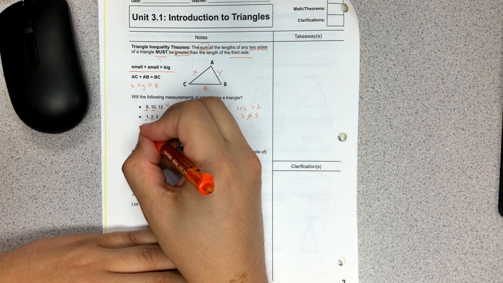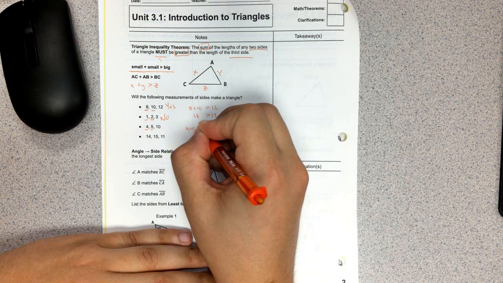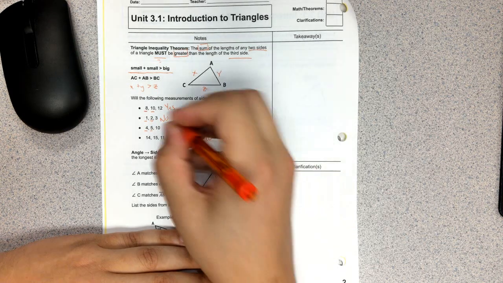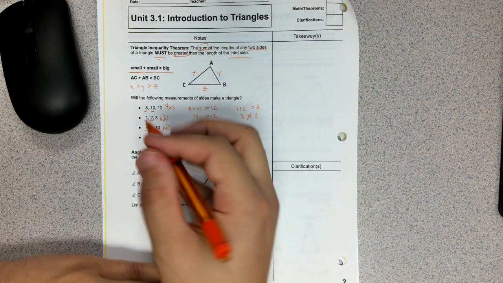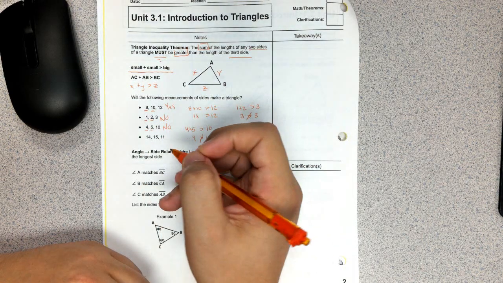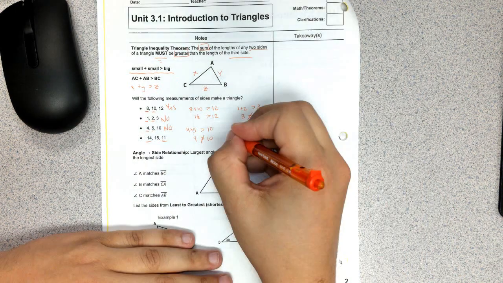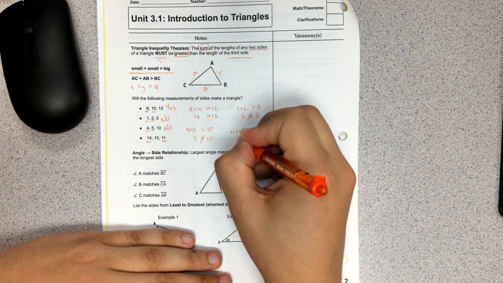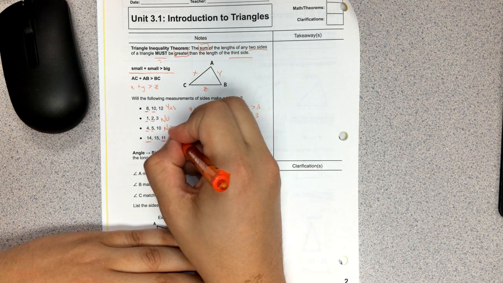Okay? Here we have 4 and 5 as my two small sides. So 4 plus 5, is that greater than 10? Well, 9 is not greater than 10, so that is also no. Here they tried to trick us and have 14 and 15 next to each other, but the two smallest sides are actually 11 and 14. So if I do 11 plus 14, is that greater than 15? Well, 25 is greater than 15, so this guy is yes.